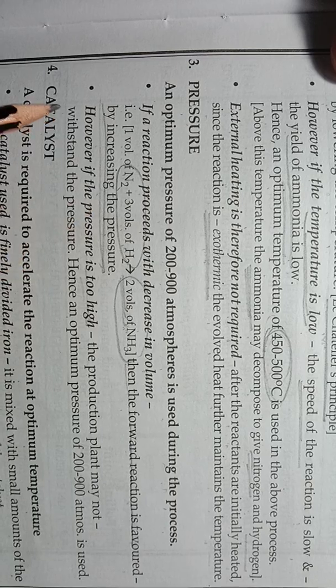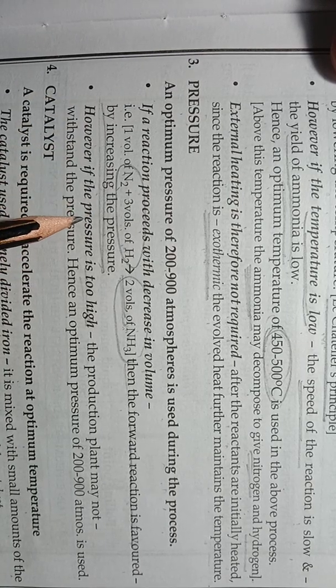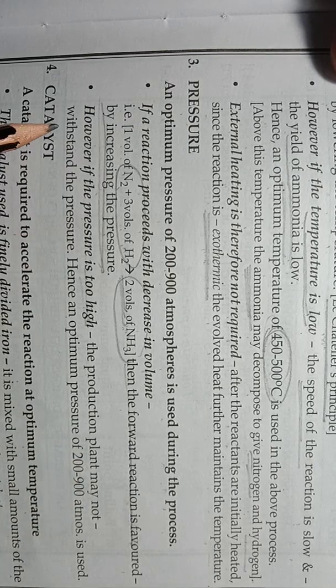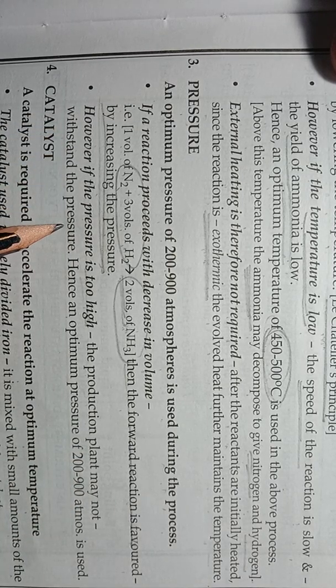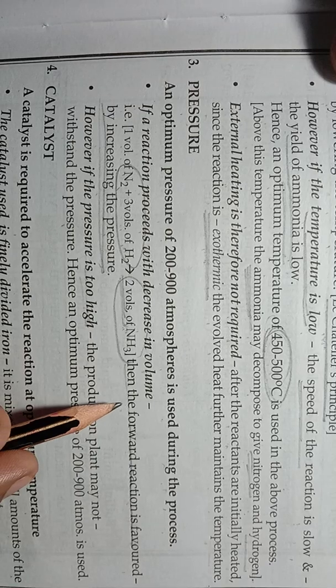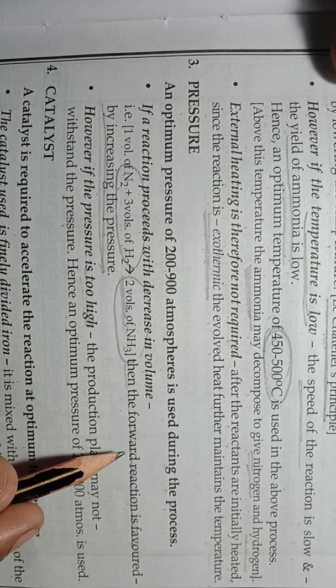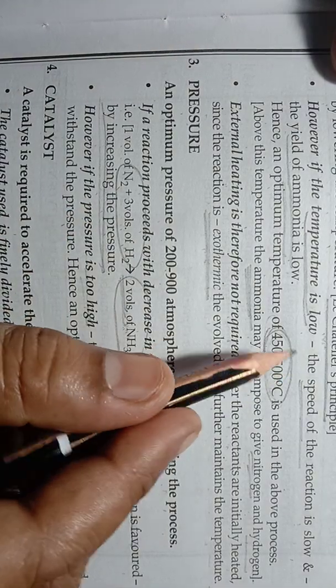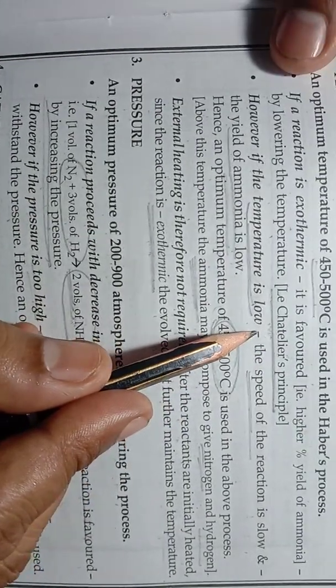But in this case, however, if the pressure is too high, the production plant may not withstand the pressure. Okay, so for the formation of ammonia, higher pressure condition is favorable according to Le Chatelier's principle.